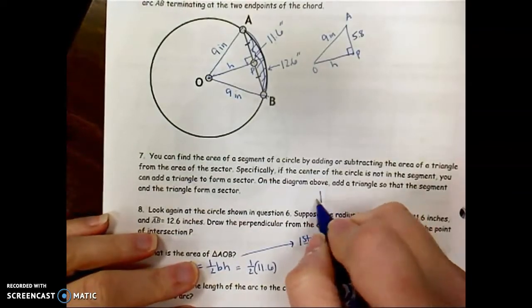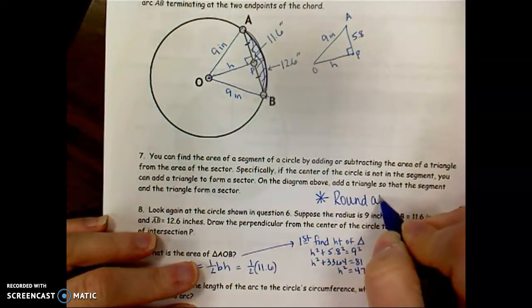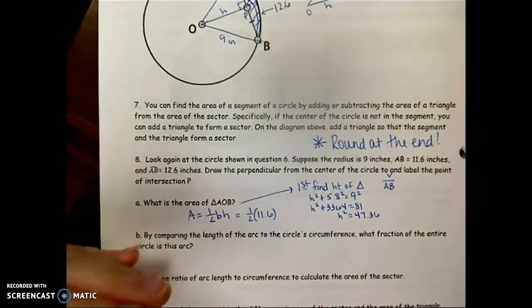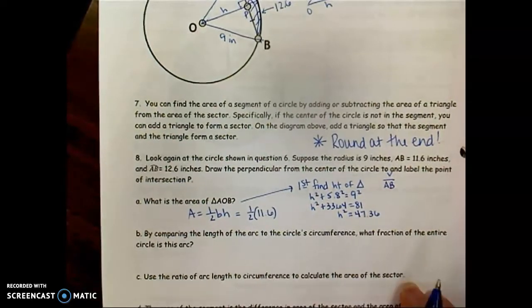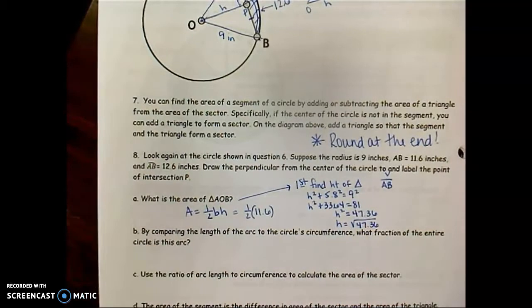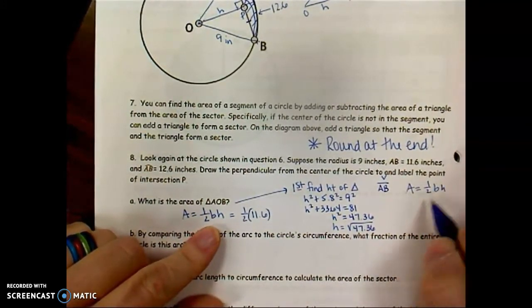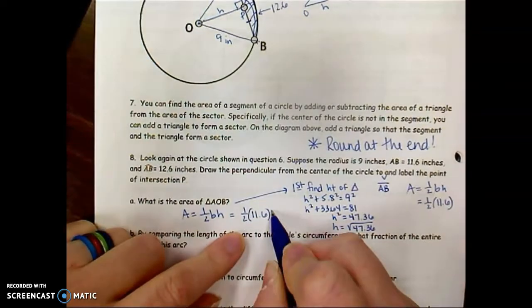So you'll write yourself a little note here. That'll be helpful. Round at the end, not along the way. So if you round your answer in step A, step B, and step C, you've gotten farther and farther away from your correct answer. So you always wait to round until the end. So we're going to leave h as the square root of 47.36, but we're not going to actually put that in our calculator. So now we're ready to find the area of the triangle, 1/2 base times height. We already wrote it's 1/2 and our base is 11.6. And now we know what our height is.